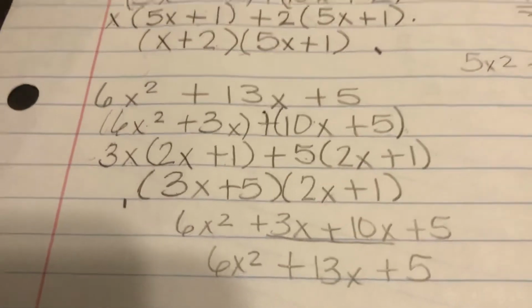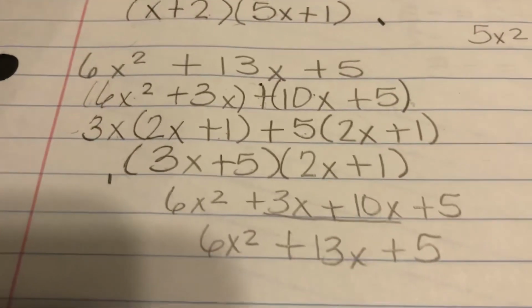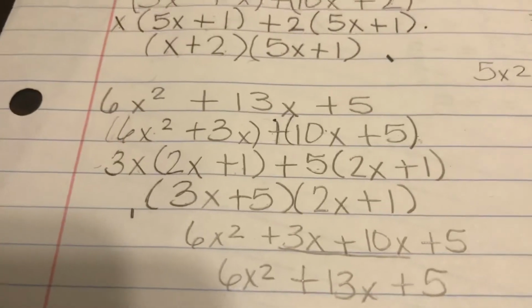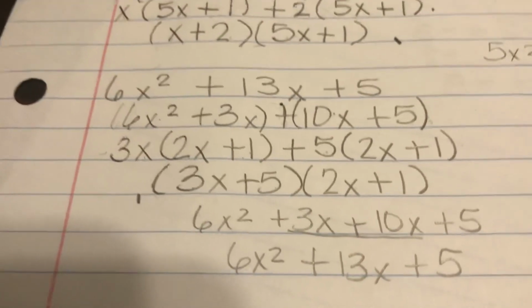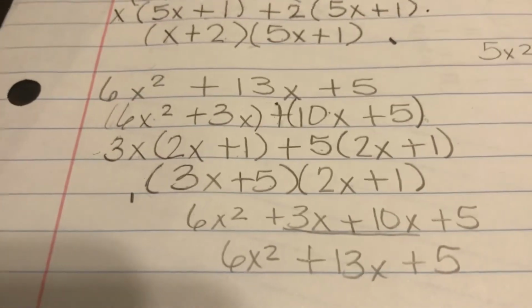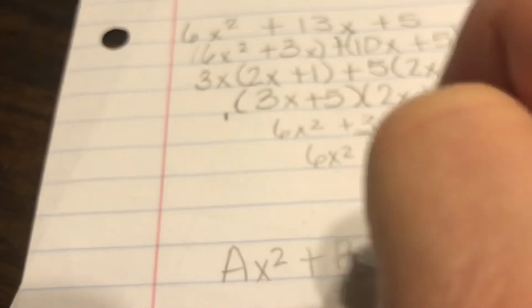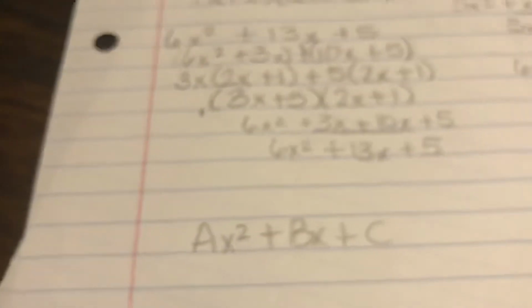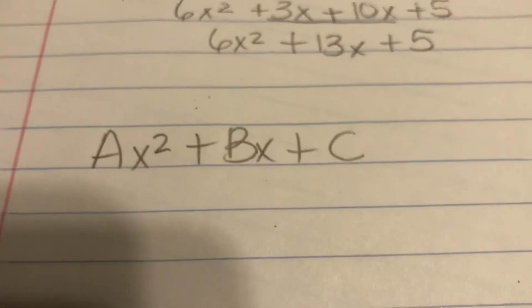This is where we're going to pick up tomorrow, because we only did plus plus, so we still have plus negative, plus minus, and minus minus. So we're going to pick up with this tomorrow. And these kinds of trinomials are ax squared plus bx plus c. This is when your trinomial has a coefficient with your x squared other than 1.